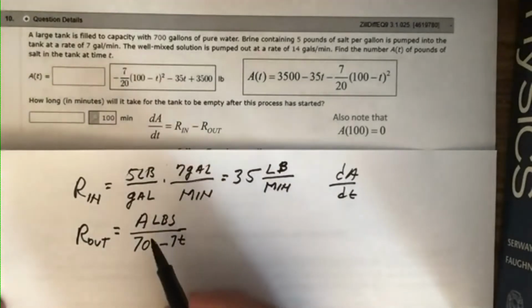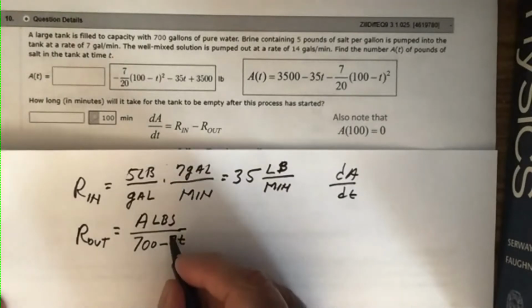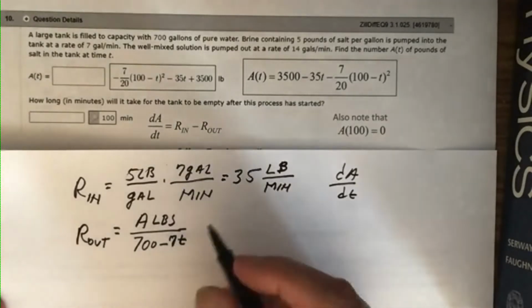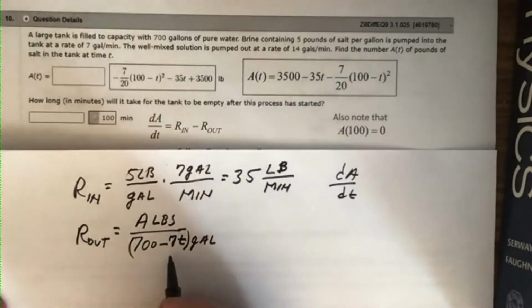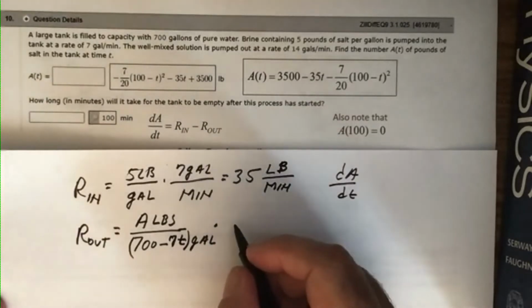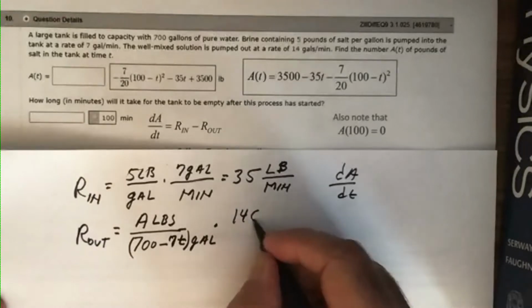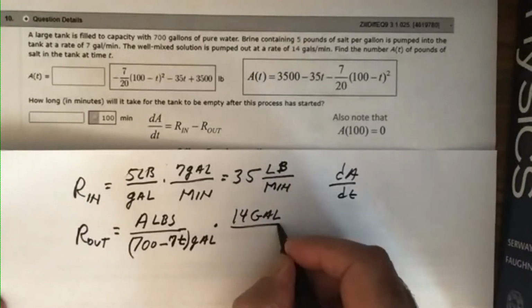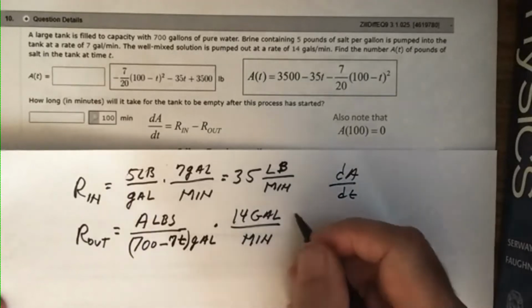So the amount of gallons in the tank at any time T is 700 minus 7T. Once again, the units here are gallons; that's how many gallons I have in the tank. And then it's 14 gallons per minute.